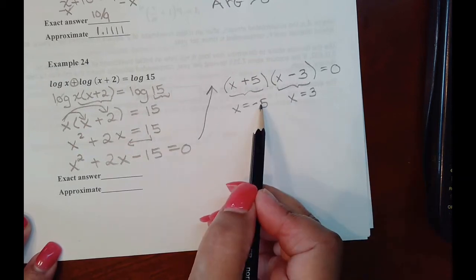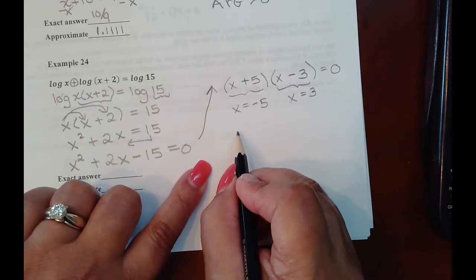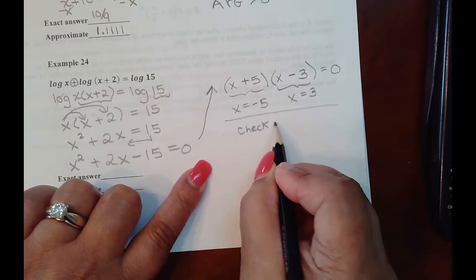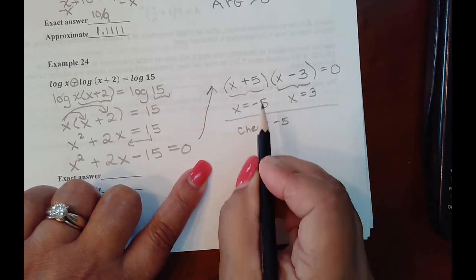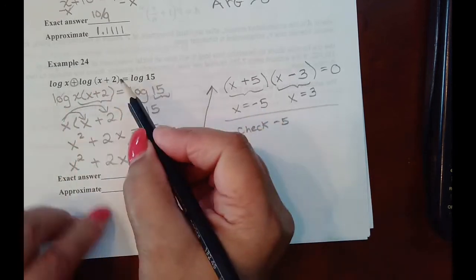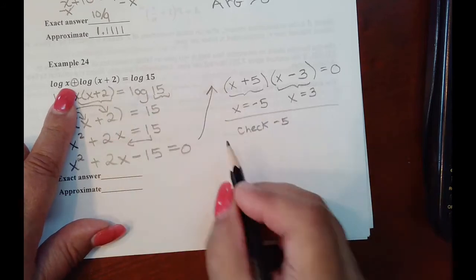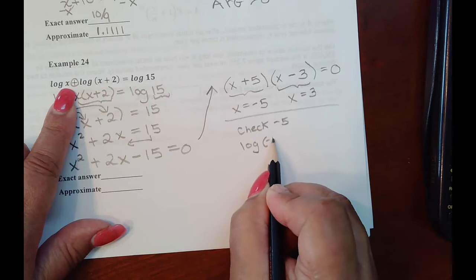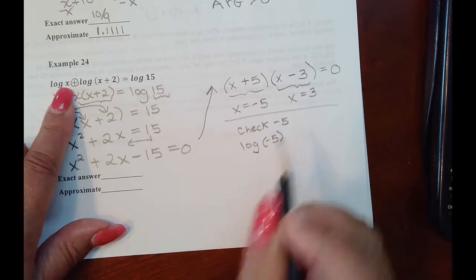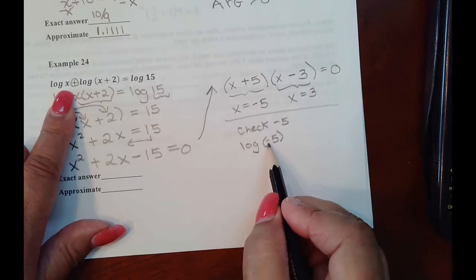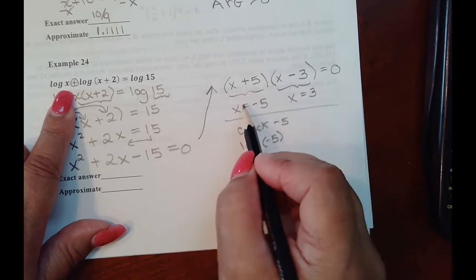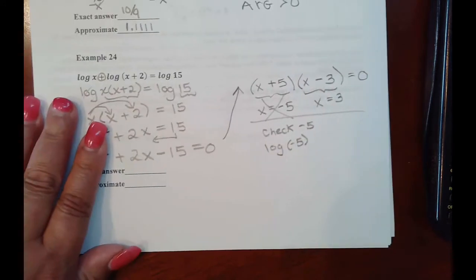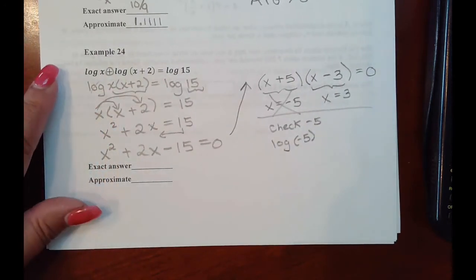So negative 5, no good, because the minute you go to check negative 5, you should be able to plug it into any one of these log expressions where there's an x, and in plugging it into that very first one, you have a negative argument because the argument's x, so therefore it's the only place to plug that in, so therefore this has to be rejected. It makes the argument of this first log negative. So that gets thrown out.